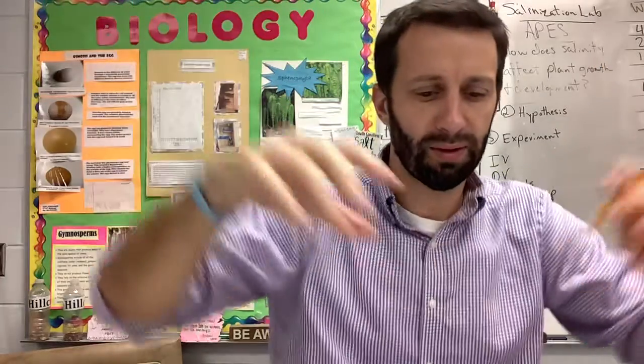Hopefully by Thursday, most of your seeds will have germinated. You will have good data so that you can compare how the different salt levels affected the seeds and their growth. And then you can get enough data where you can graph that and draw some conclusions from that.